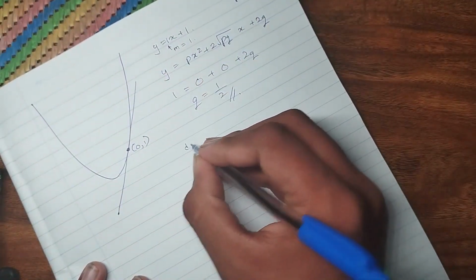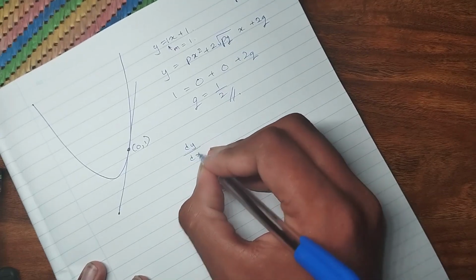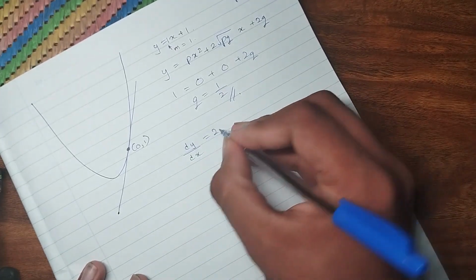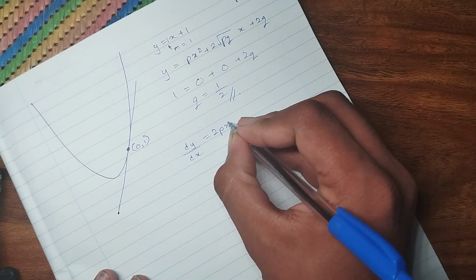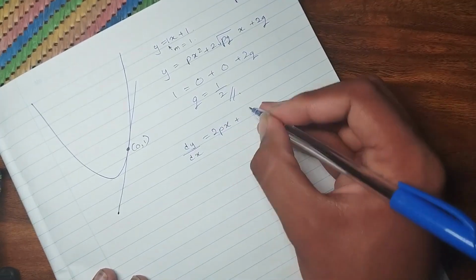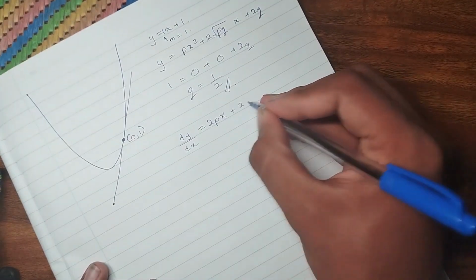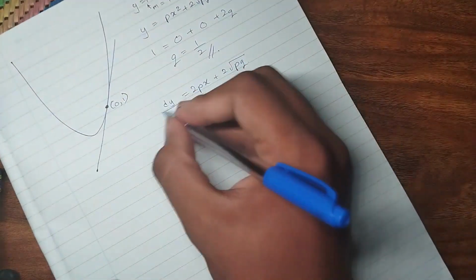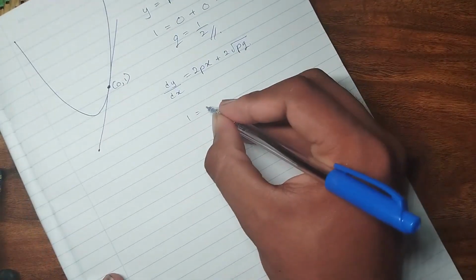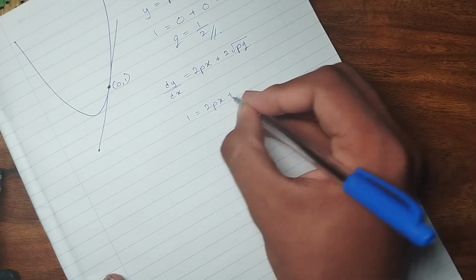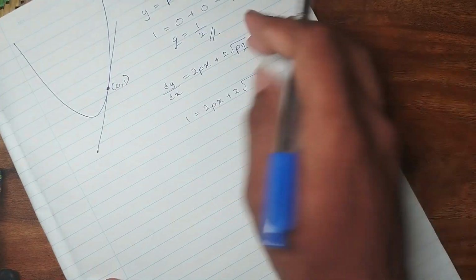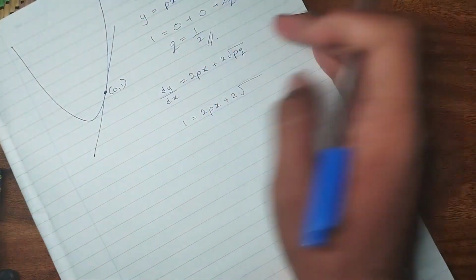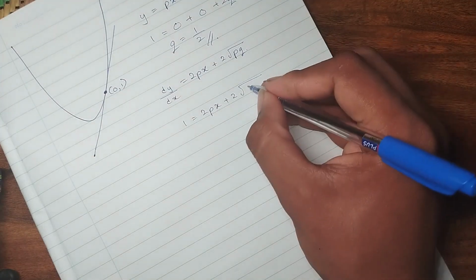Therefore, dy over dx equals 2px plus 2 square root pq. Then this is 1, so 1 equals 2px plus 2 times square root. We can substitute the q value.